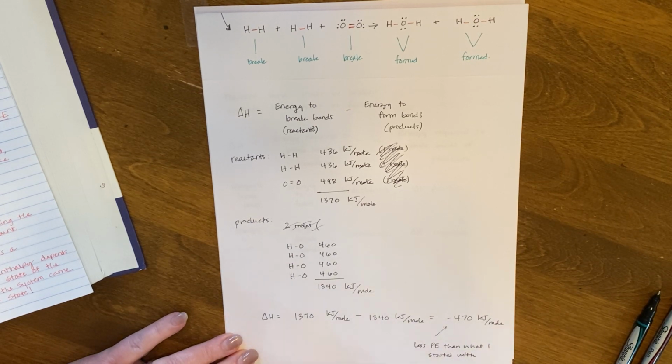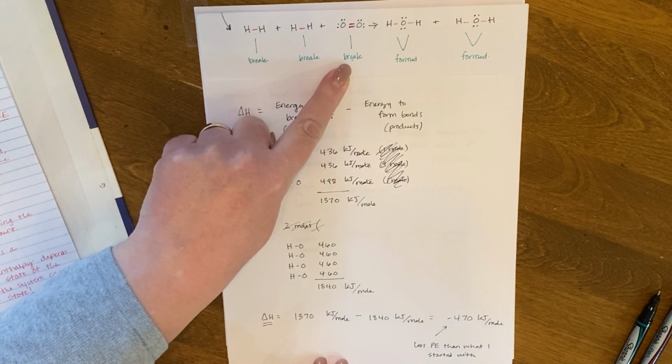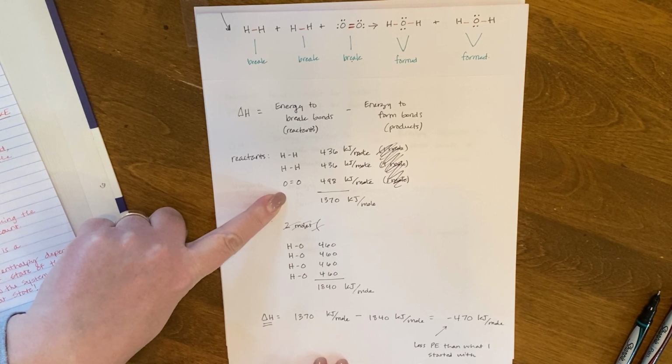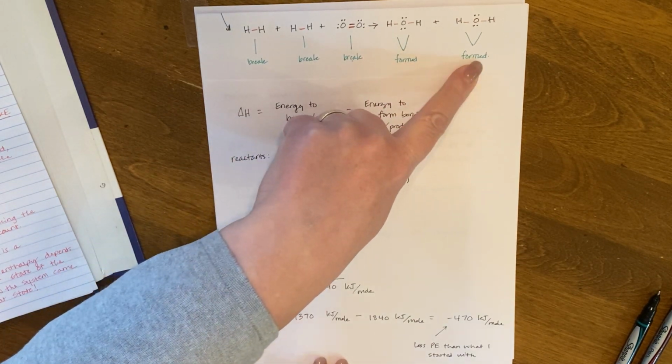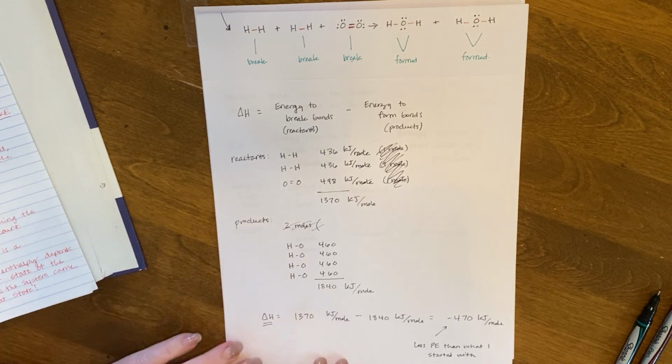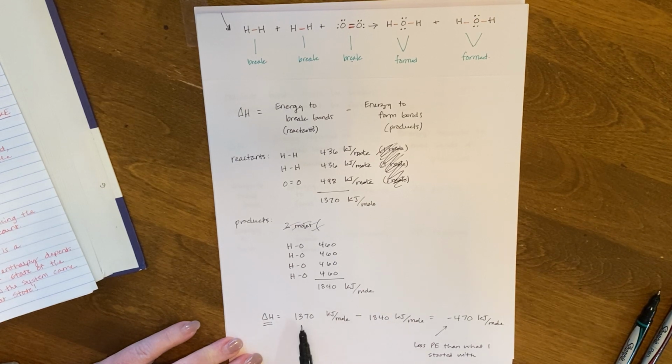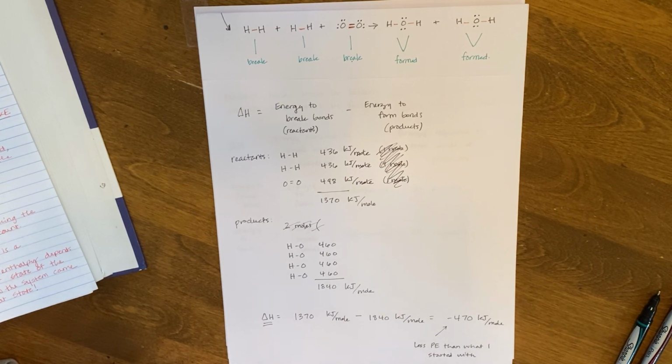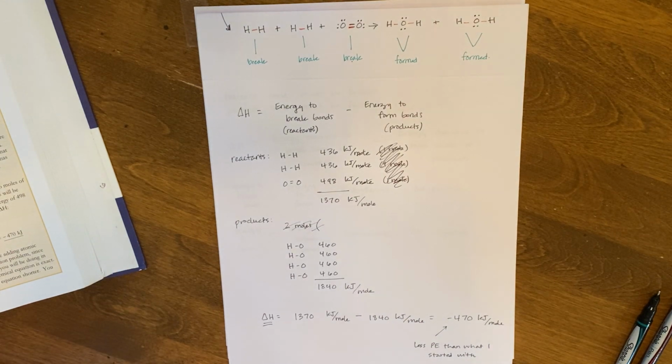So all I did to figure out my delta H was look at all of the bonds in my reactants and how much energy it would take to break those. Then I looked at all of the bonds in my products and how much energy it would use to create those. I subtract my products from my reactants, and I ended up with a negative delta H, which tells me this is an exothermic reaction. That's all. Example 14.1.